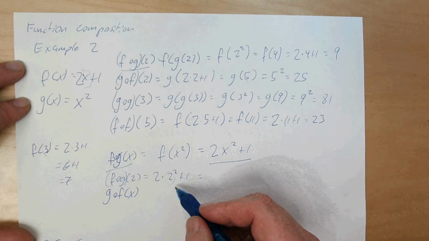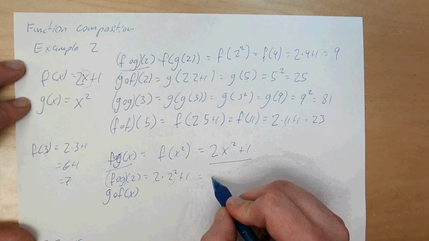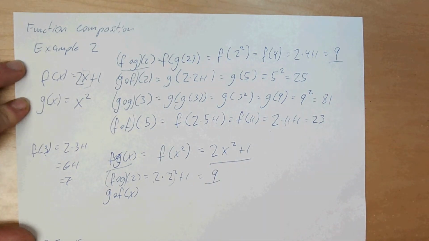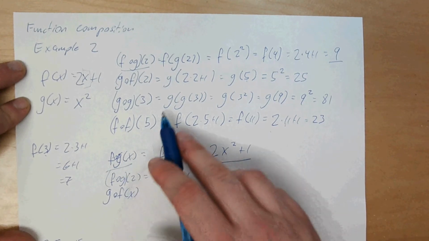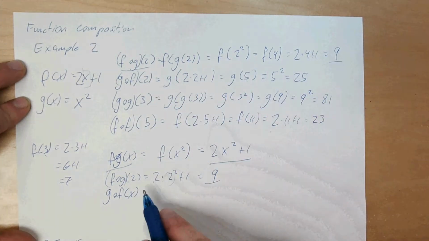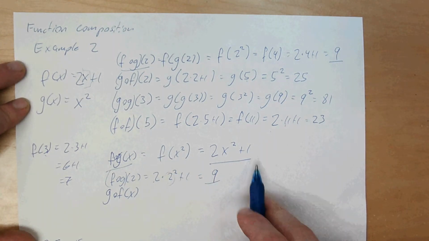Well, 2 squared is 4, 4 times 2 is 8, 8 plus 1 is 9, and we got the exact same thing. No surprise, the math worked out. Whether we went the longer way or shortcut with this formula we made, we got to the same number.